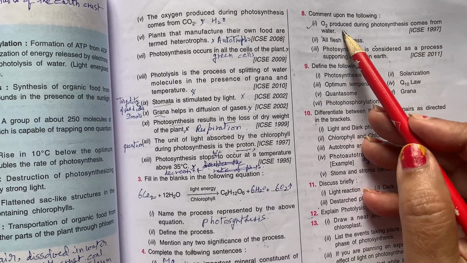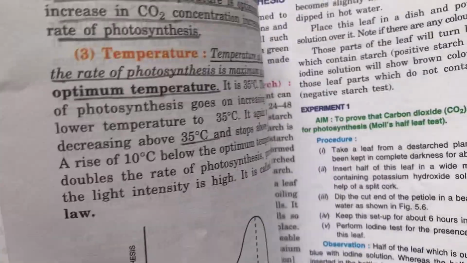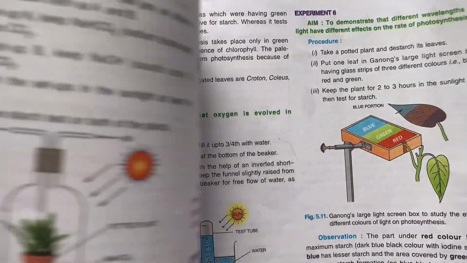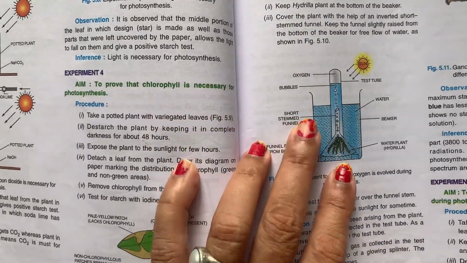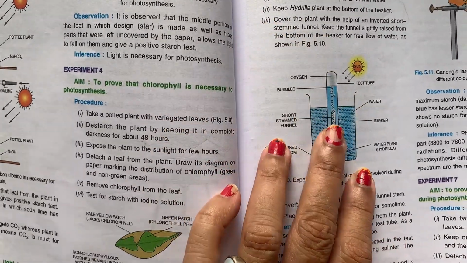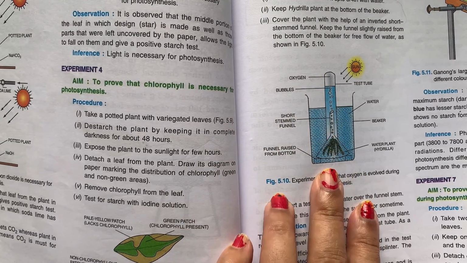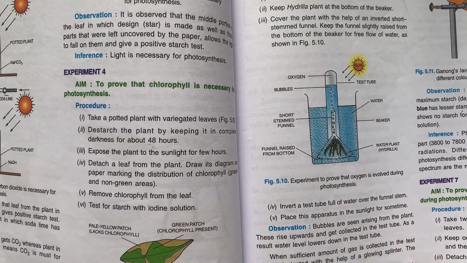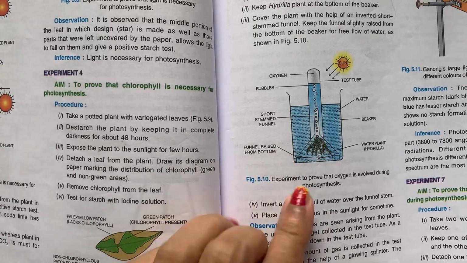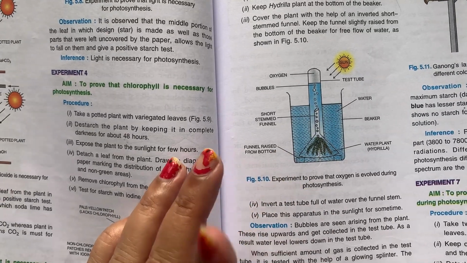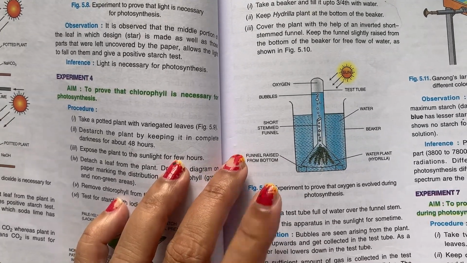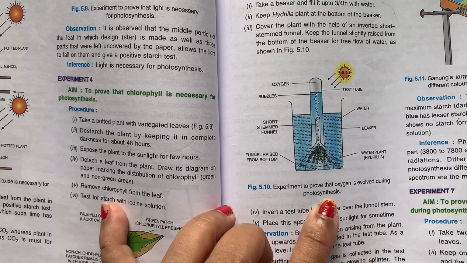As you know, the experiment which you have studied proved that oxygen is given out during the process of photosynthesis. You have studied this experiment in class 7th, 8th, 9th, and in 10th also, to prove oxygen is evolved during photosynthesis.